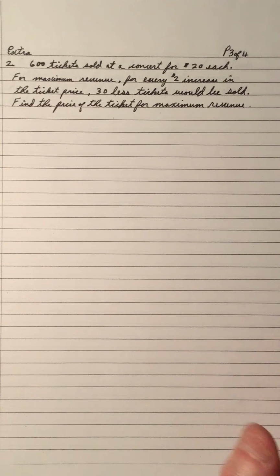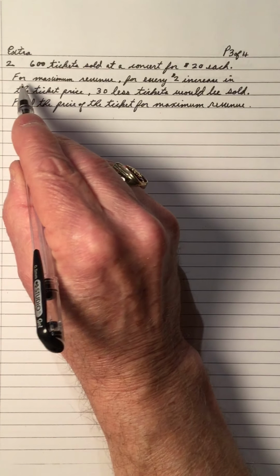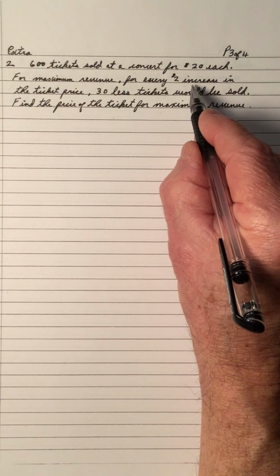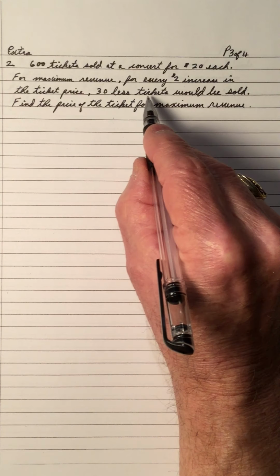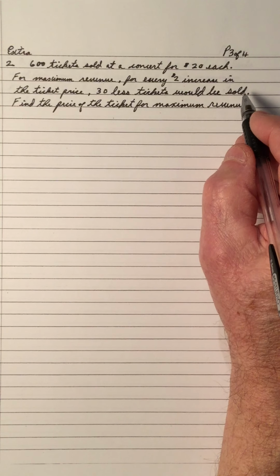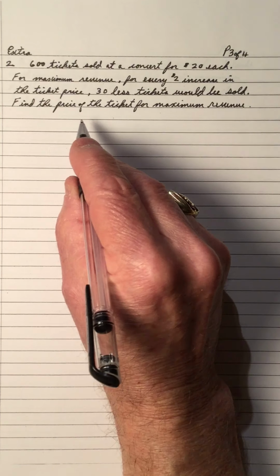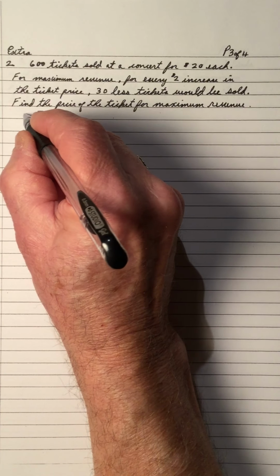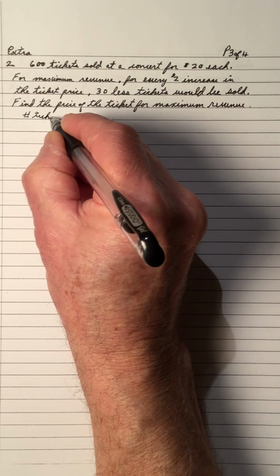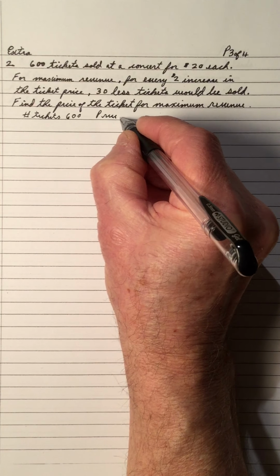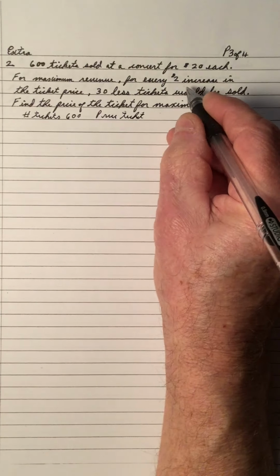Now we have another problem. 600 tickets sold at a concert for $20 each. And it was decided that for maximum revenue, for every $2 increase in tickets, 30 less tickets would be sold. And they want to find the price of the ticket for the maximum revenue. Well, we have the number of tickets at the concert is 600, and the price of the ticket is $20.